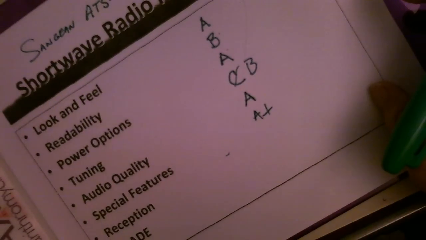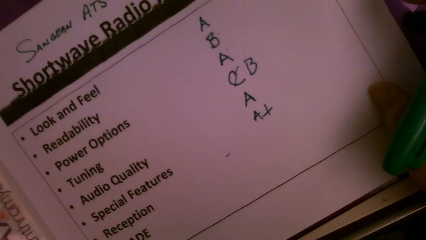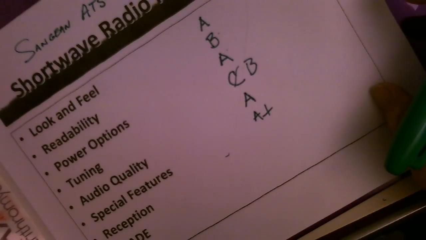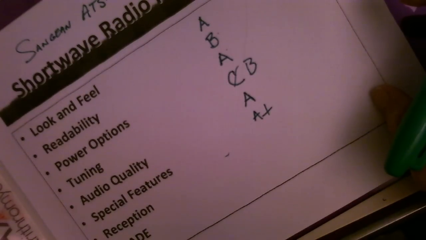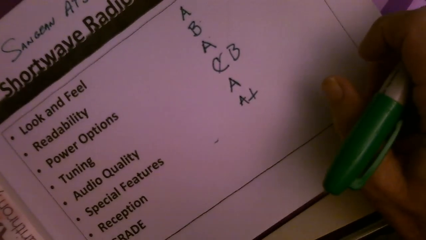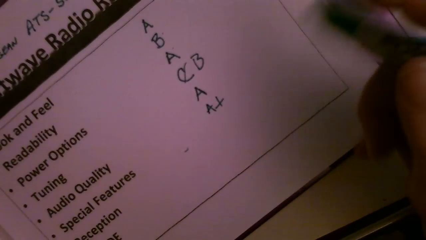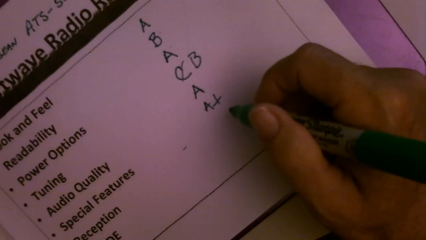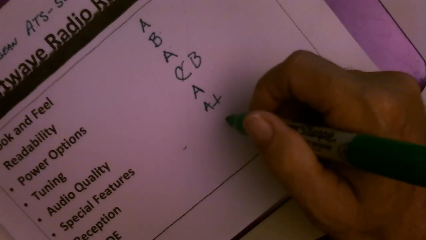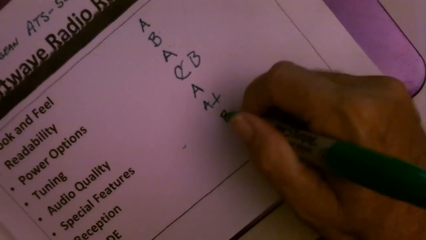Now, other radios really suffer with trying to receive using the built antenna in this office. But this radio seems, limited amount of testing, to be doing a pretty good job. So I'm not going to give it an A, but I could, but I'm going to give it a B.